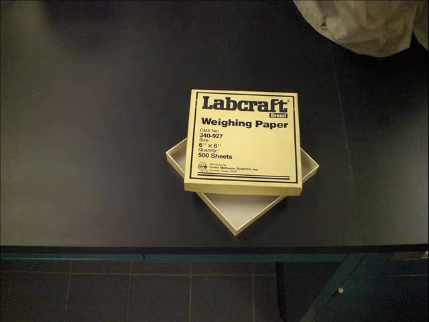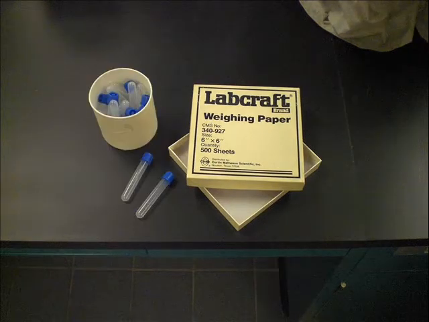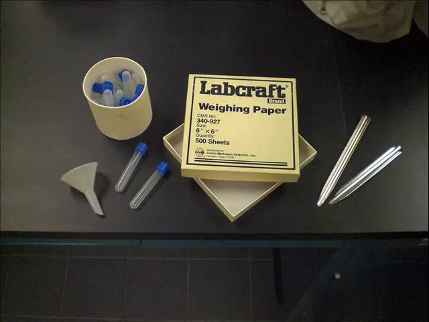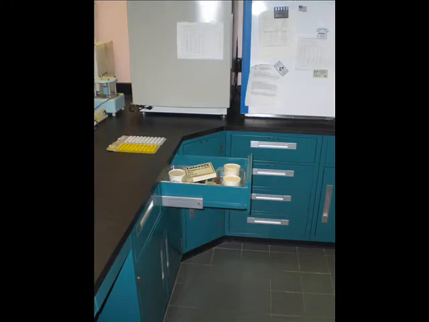To count the mosquitoes, you will use this weighing paper, these small testing tubes, these metal sifters, and a funnel. So much fun. All these items are located in the lab's top drawer, shown here.